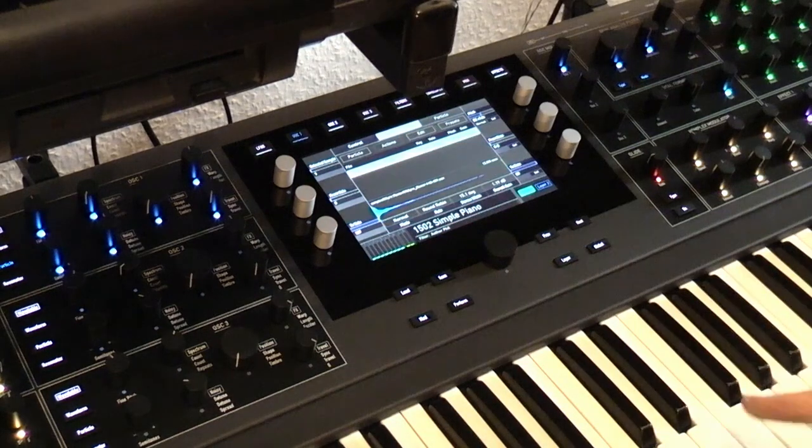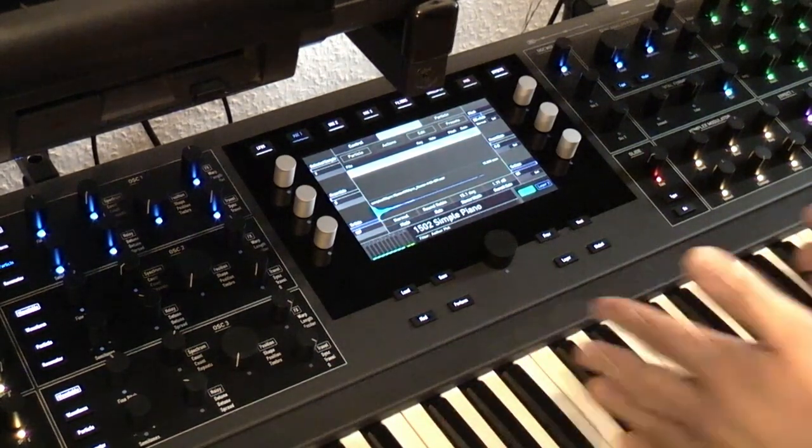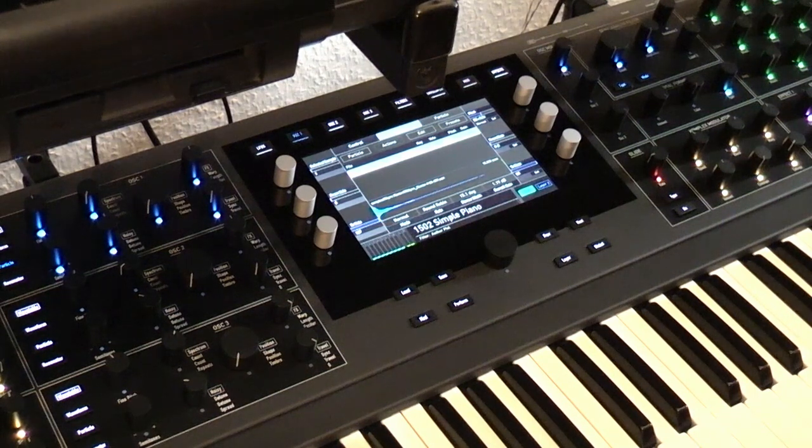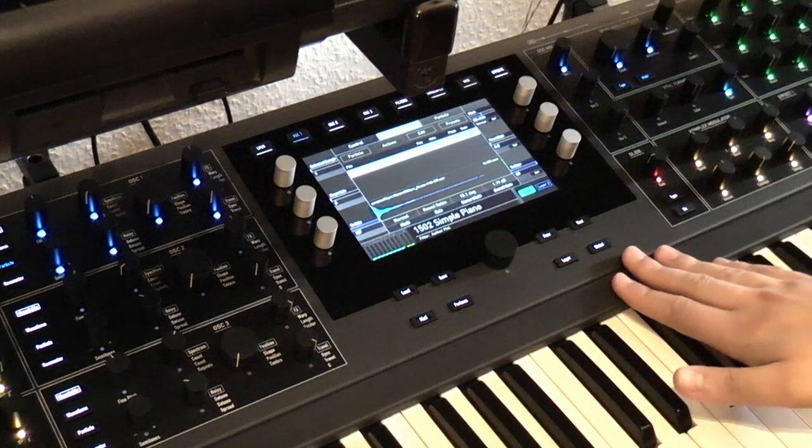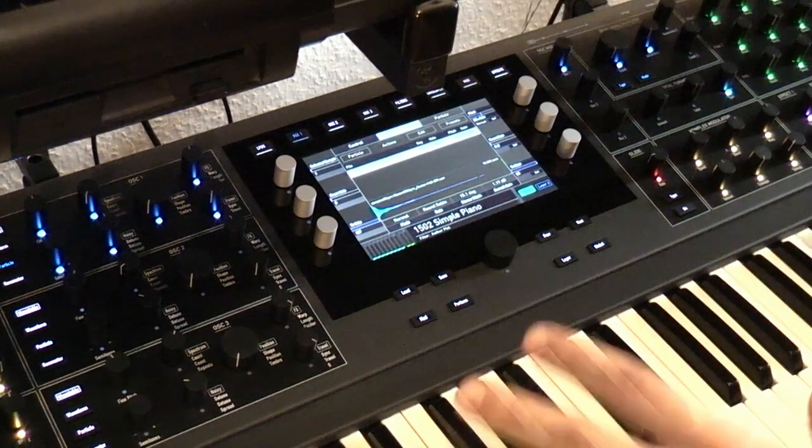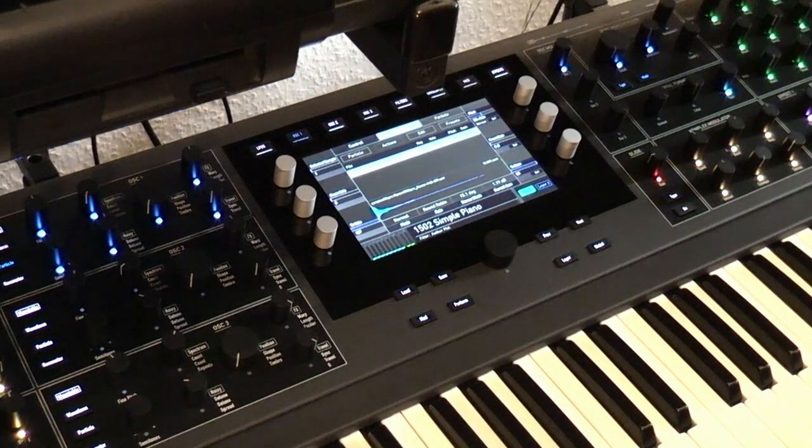So you can make a multi-sample set with different samples for different key ranges and at the same time different samples for different velocity ranges. So I would call the Quantum a 100% sampler, but with more features also.